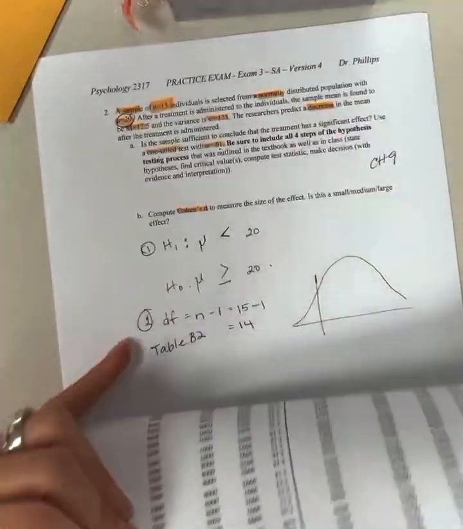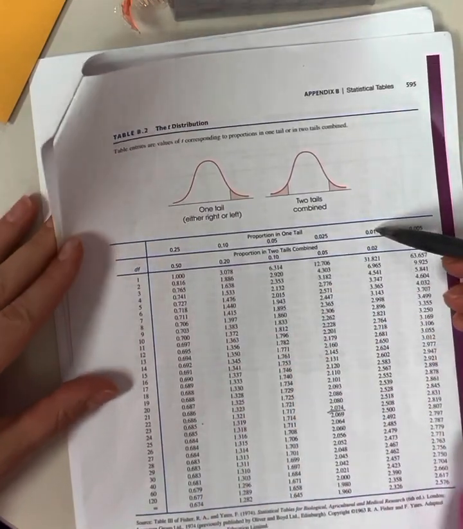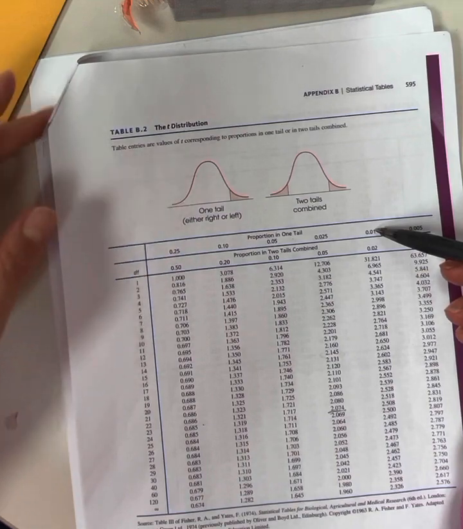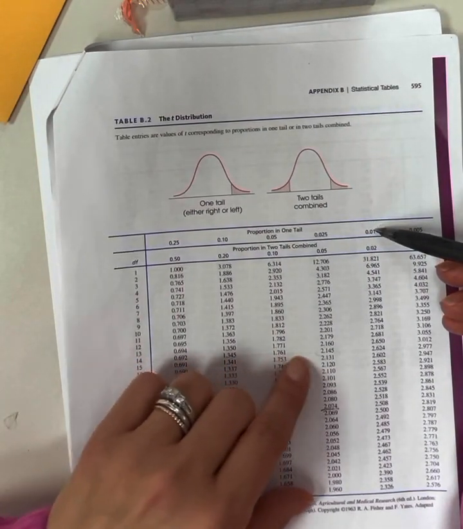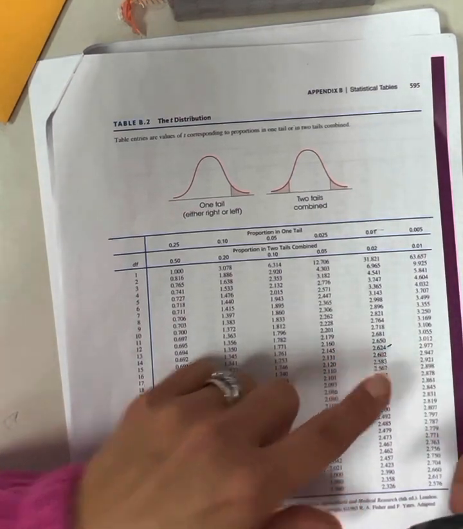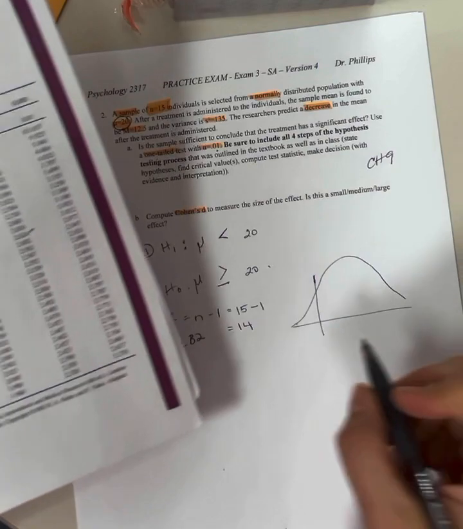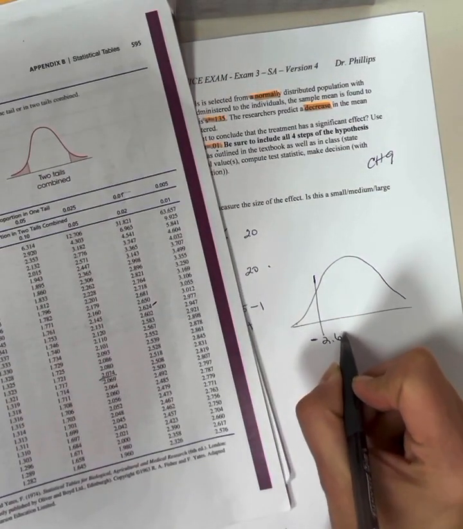Proportion in one tail was an alpha of 0.01, so proportion in one tail, 0.01. So we're going to look in this column, and we have 14 degrees of freedom. So we're going to read across here and down here, and that's our critical value. It is negative 2.624.